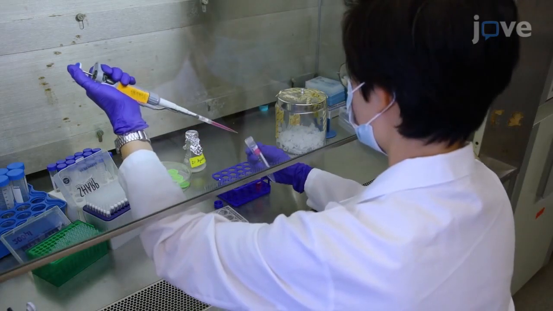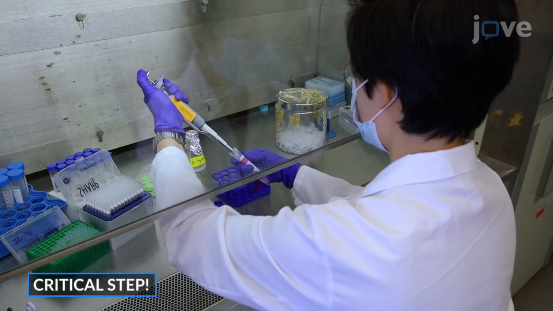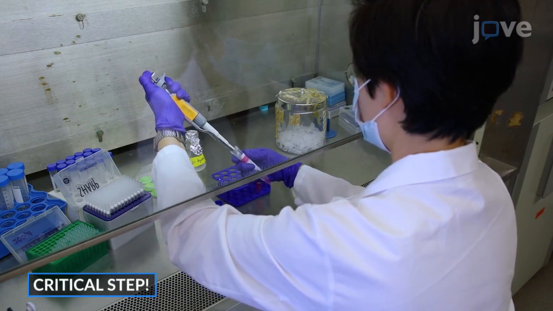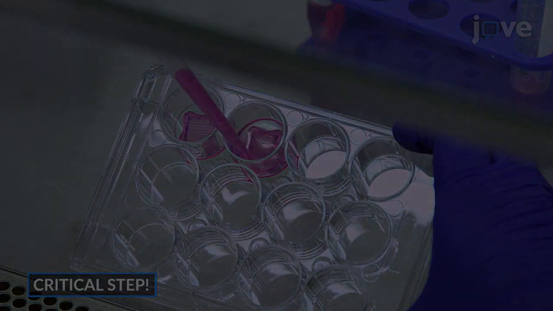To set up a T-cell co-culture, resuspend the appropriate number of T-cells in 190 microliters of an appropriate T-cell culture medium per well, and tilt the 12-well plate to allow removal of the cell culture medium.